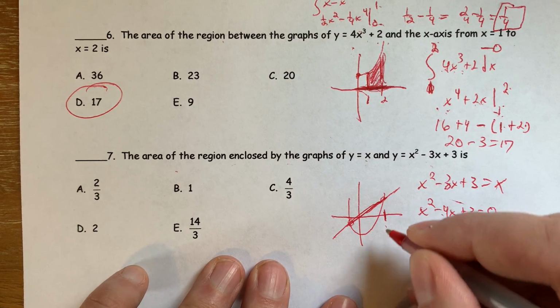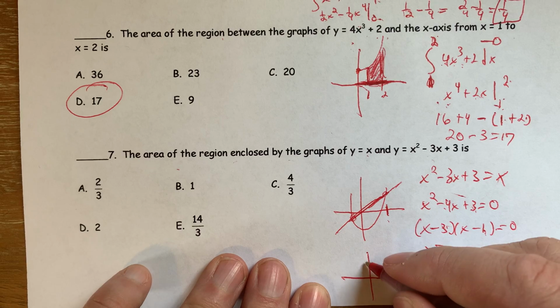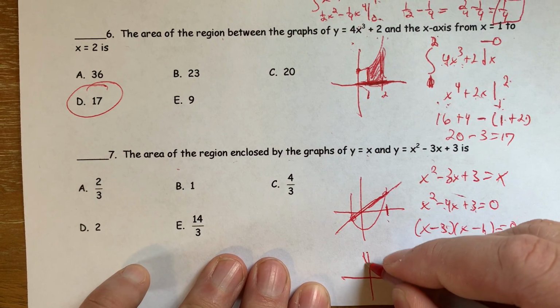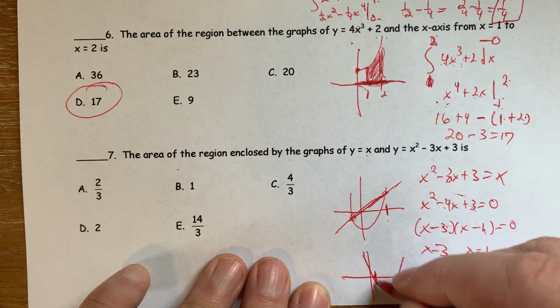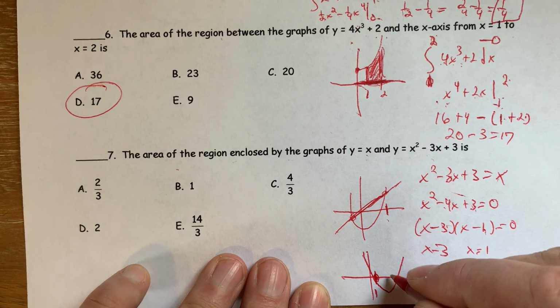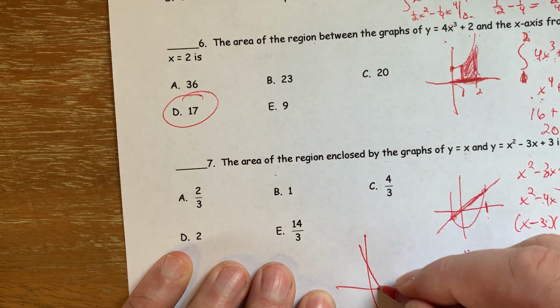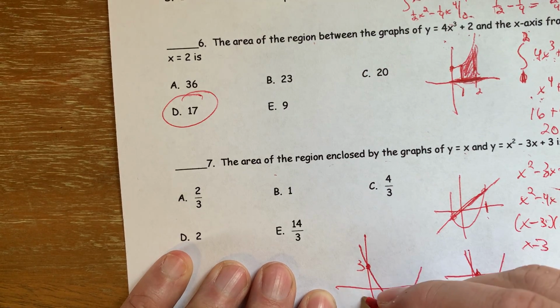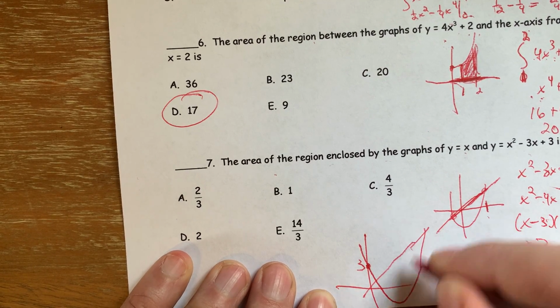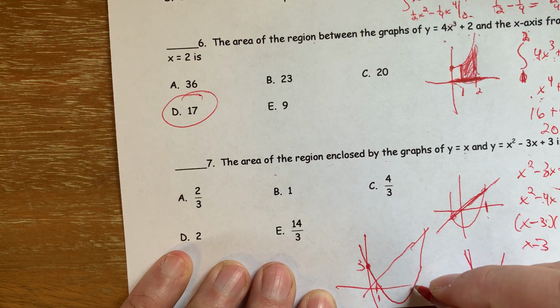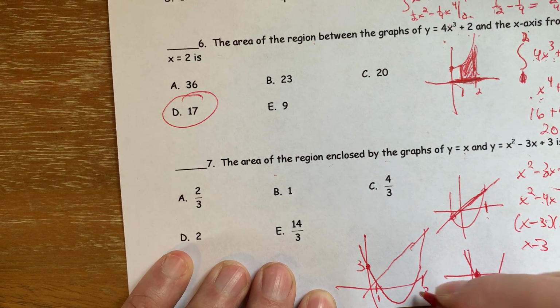So I guess my graph isn't quite right? It must look like this. I guess that makes sense. The y-intercept's 3. So from 1 to... man, it's so bad. Hold on. Okay, looks something like this. So this is 3. So from 1 to 3.